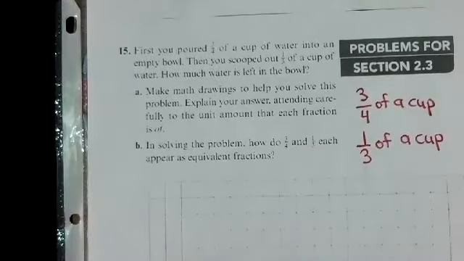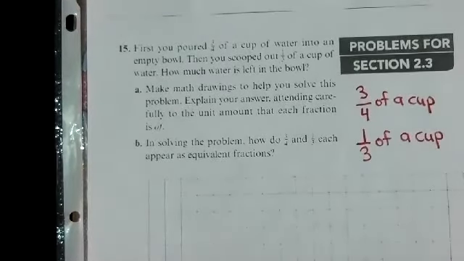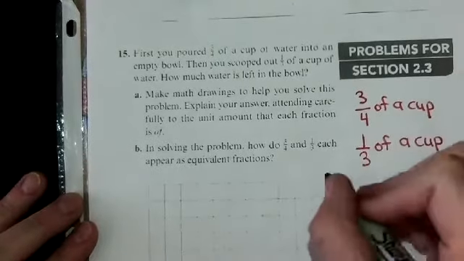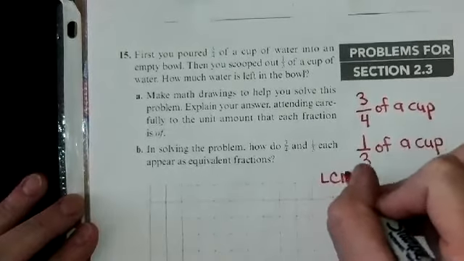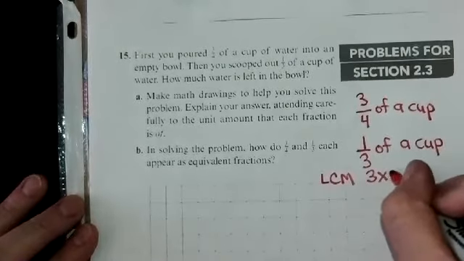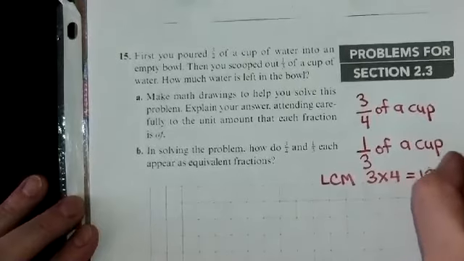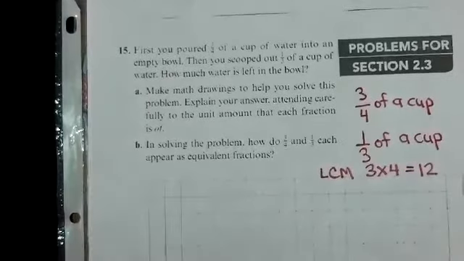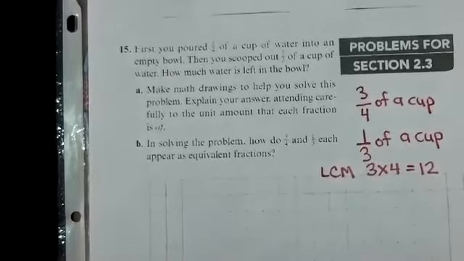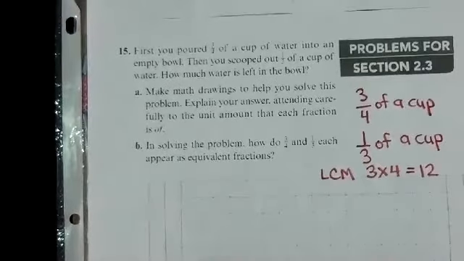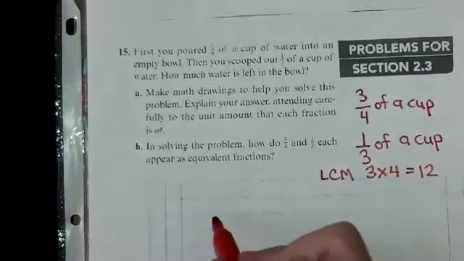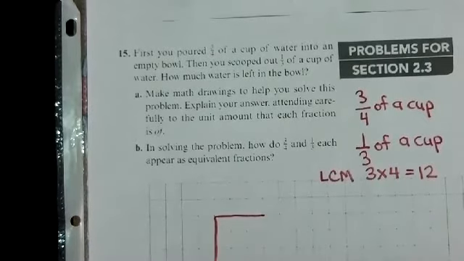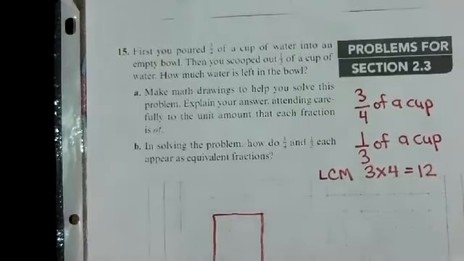So using the least common multiple, we're going to use 12, the multiplication of the denominators. So the least common multiple between 3 and 4 is 12 itself. So our whole is going to be 12 boxes in size. And one of the easiest ways to do this would be to have a 3 by 4 representing the whole.